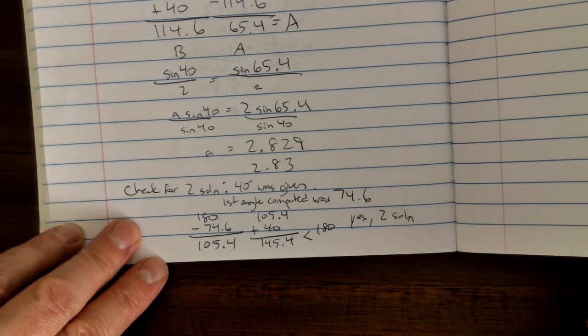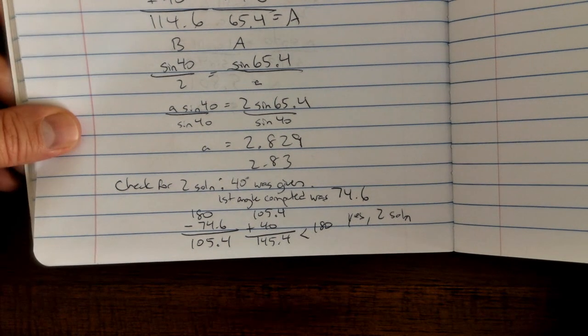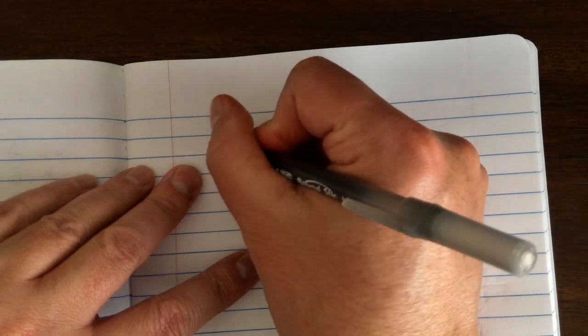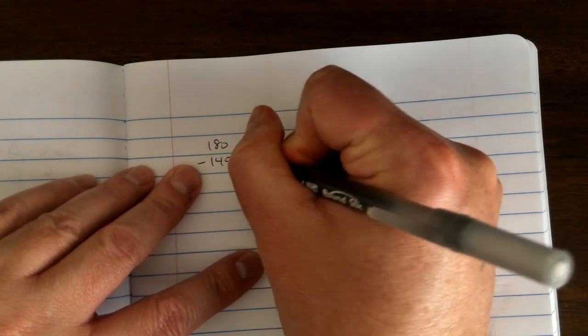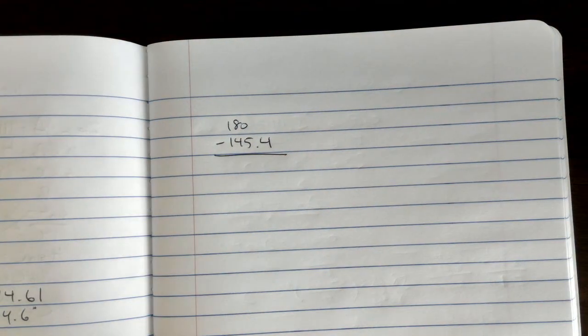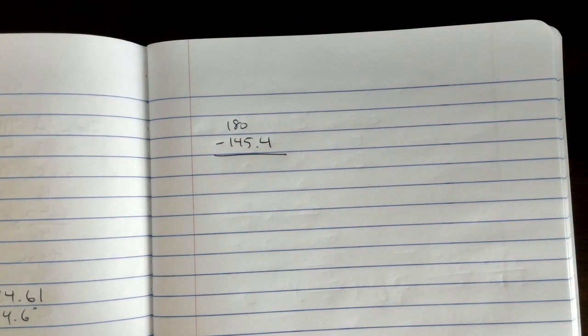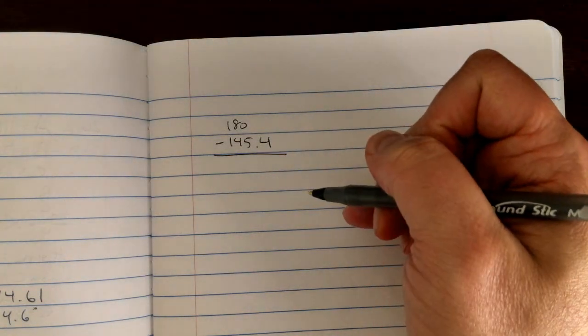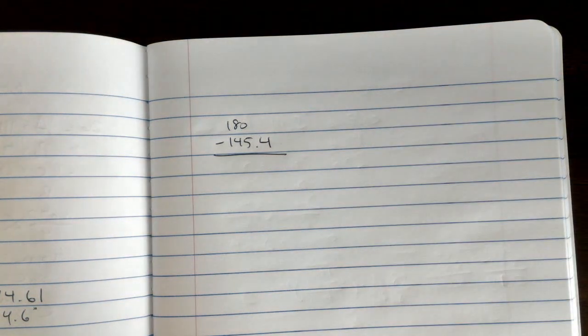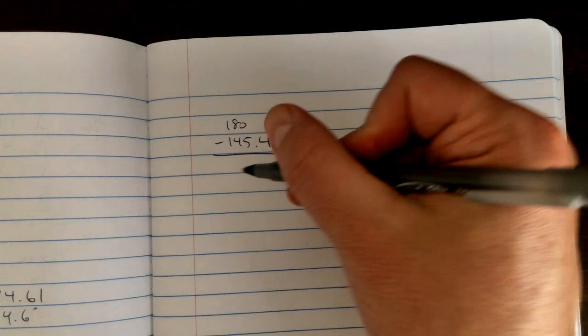So what we want next is 180 minus 145.4. That gives us 34.6.